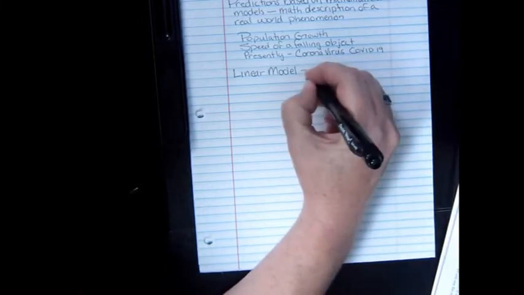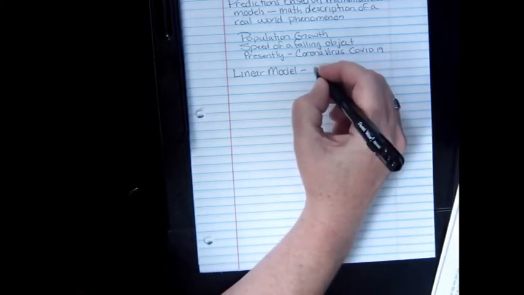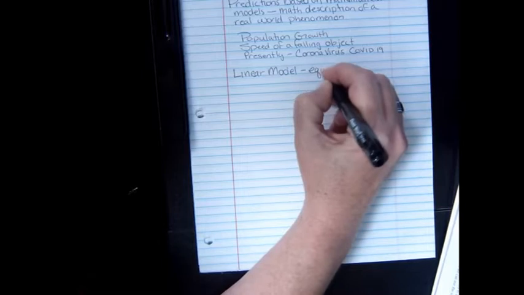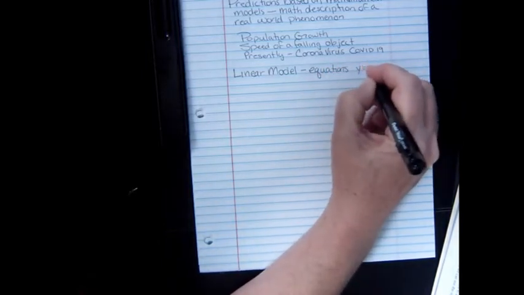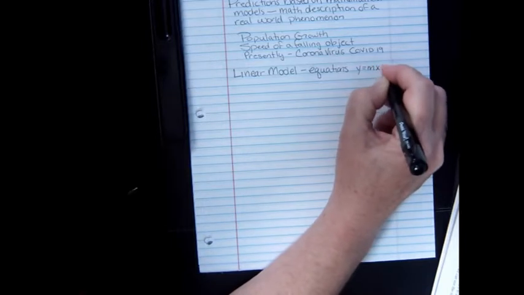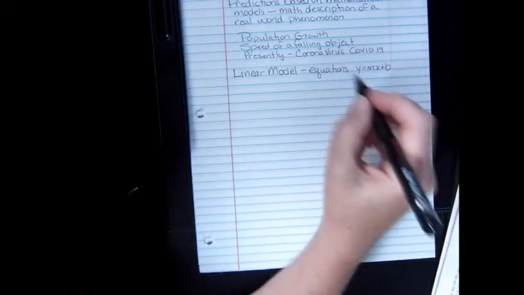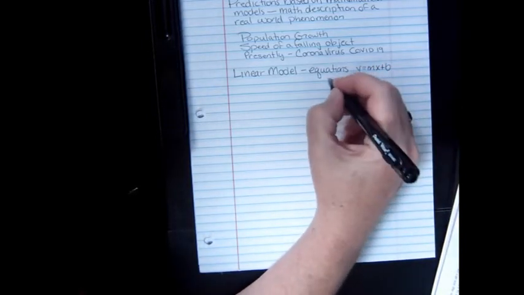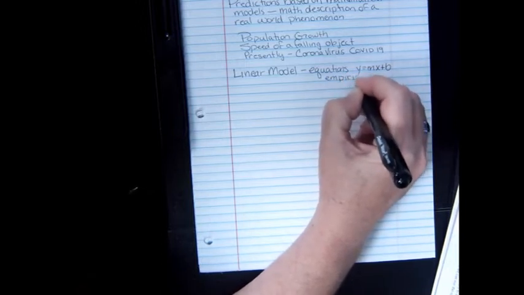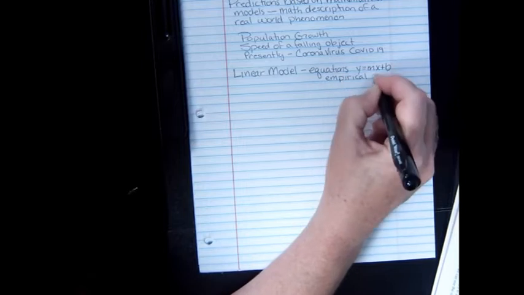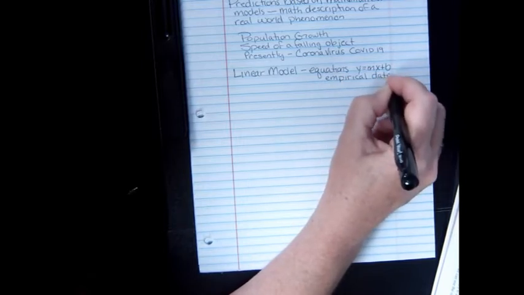Linear models can be equations, y equals mx plus b, or it might be empirical data. So data that you're putting up that ends up being in line, which ultimately can be represented by an equation.